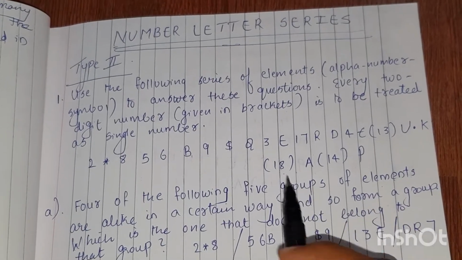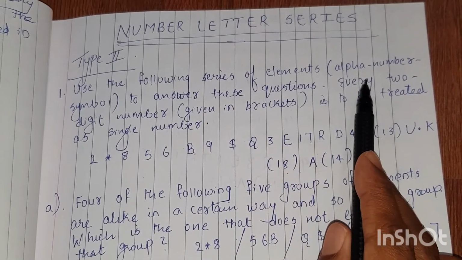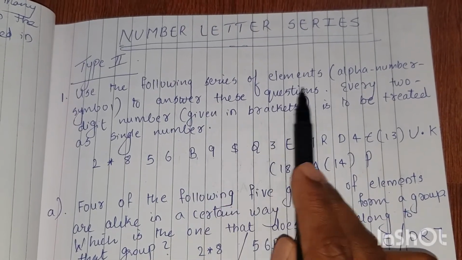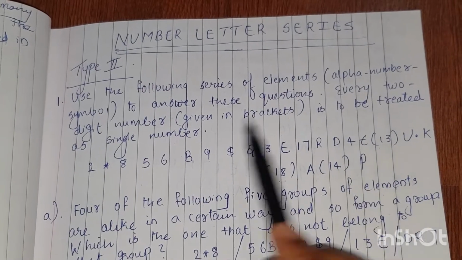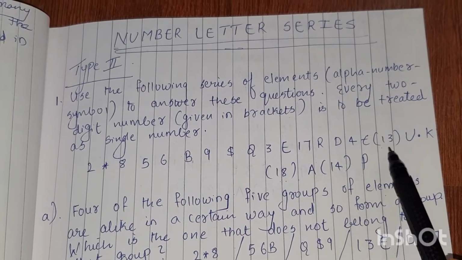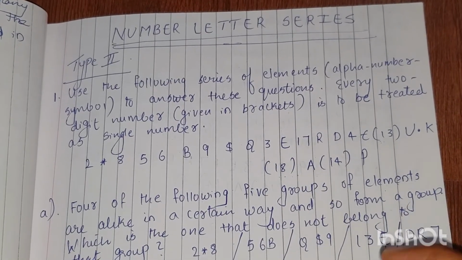In this video I am going to explain the type 2 number letter series. So let's start. This is the question. Use the following series of elements alpha number symbol to answer these questions. Every 2-digit number given in brackets is to be treated as a single number. Okay, so given in brackets 13 and 18, so both 13 and 18 are considered as a single number.